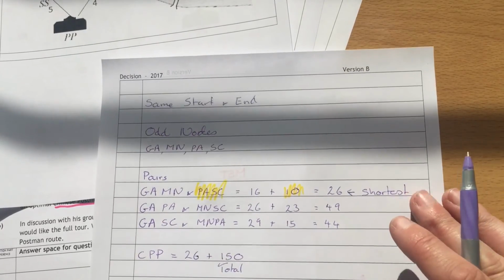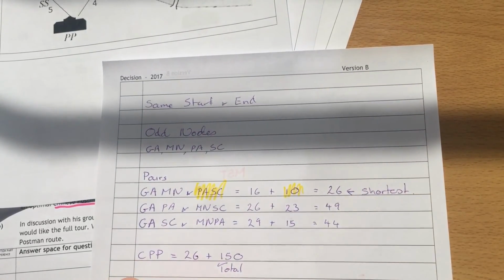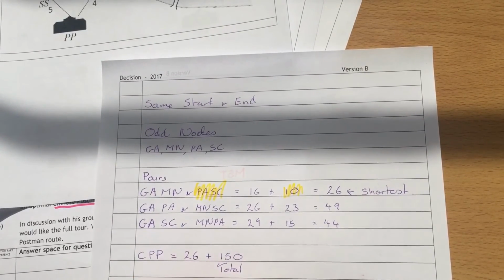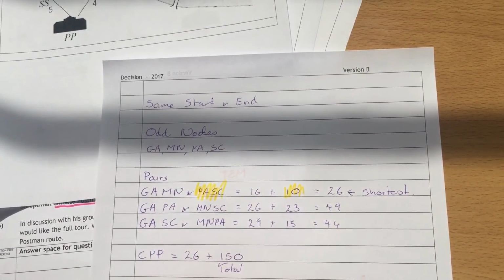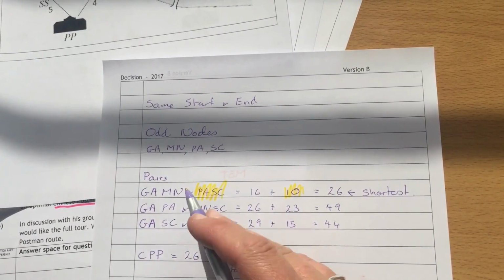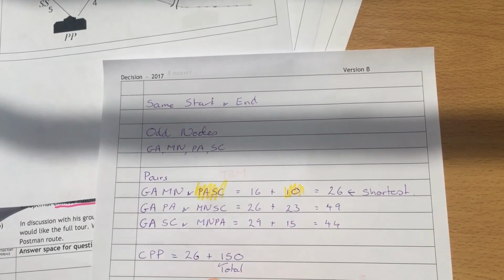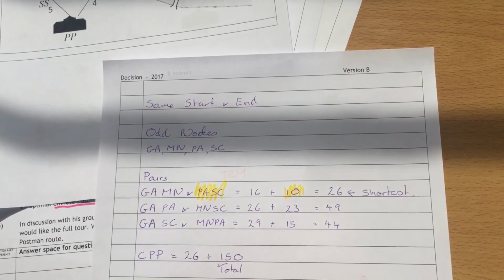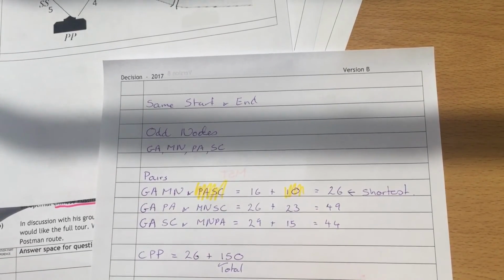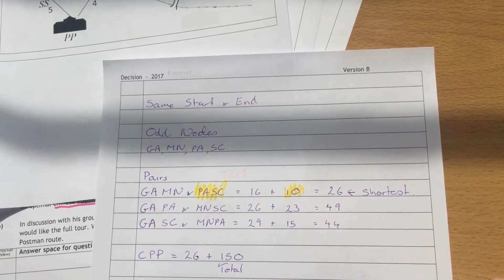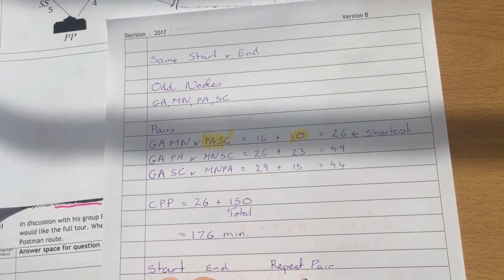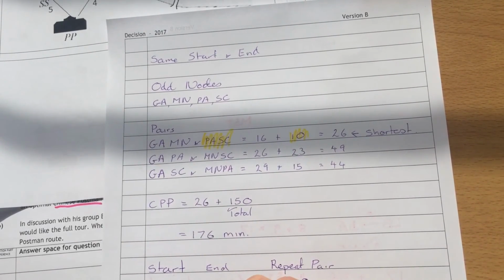So what we can do is we know that our start is going to be at the Galleria. Our finish is going to be at MN, and we will repeat as 10. So this time our Chinese postman problem is going to be our repeat plus our total, which comes to 160.